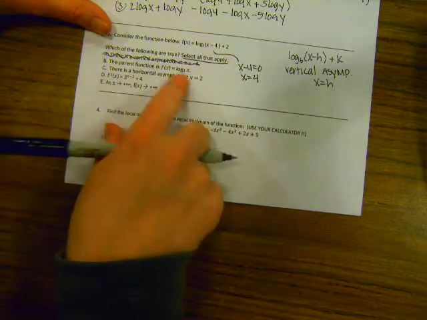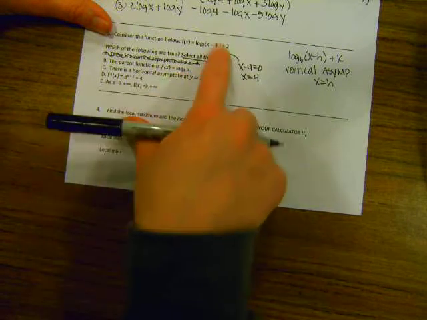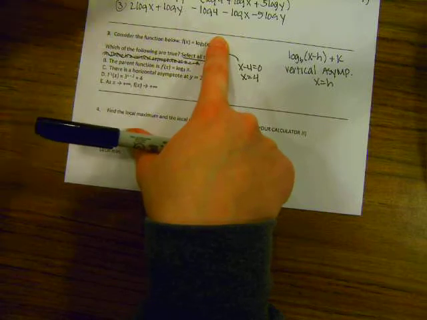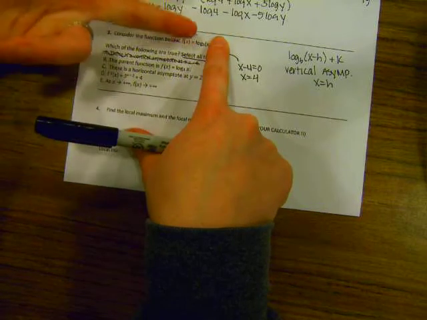The parent function is log base 3 of x. When it says parent function, it means without any numbers, so kind of put your finger over it. That would be the parent function. If there were no h and k, it would be log base 3 of x, so that is true.